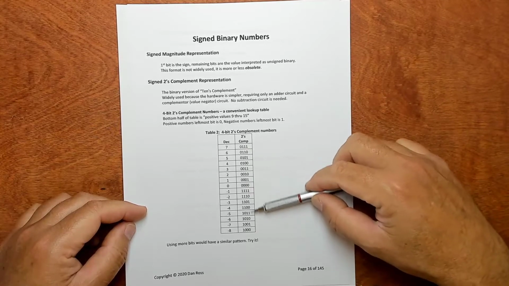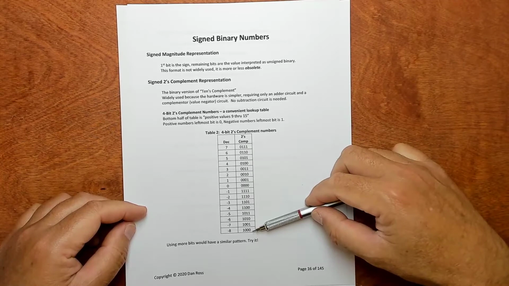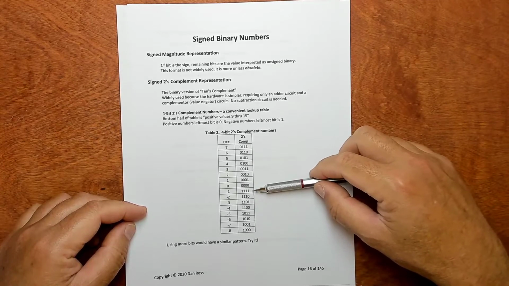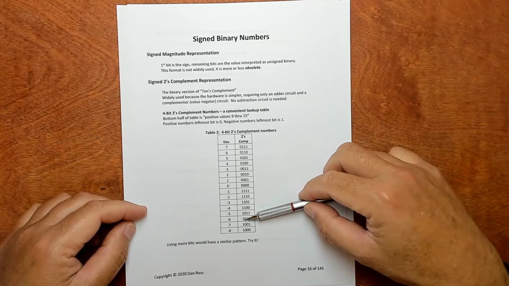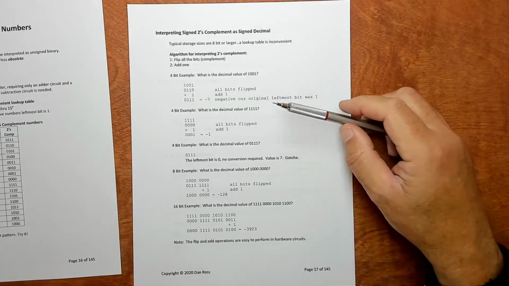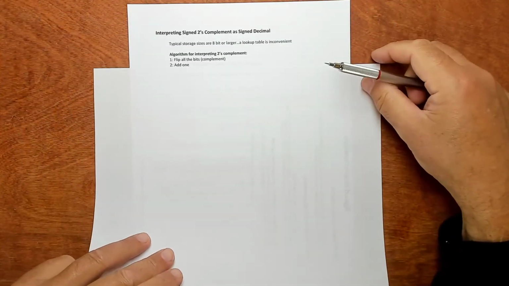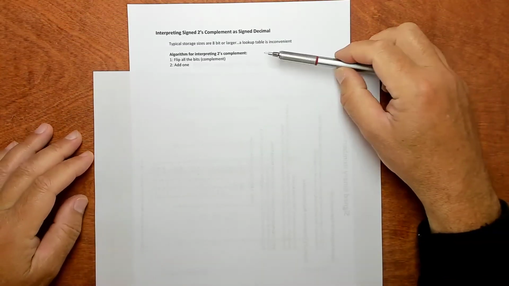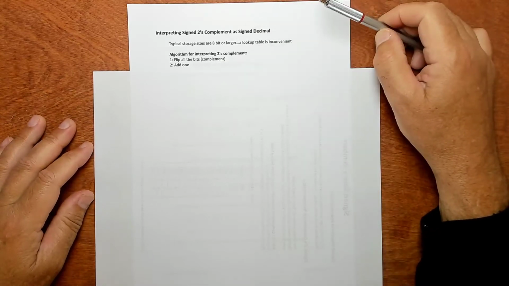Down in here, the patterns for the negative numbers are a little bit harder to interpret, so we need a way to interpret these negative bit patterns, the ones that start with a 1 on the left. So this is the pattern or the algorithm that's used. There are other algorithms, but this is what's done in hardware. We flip all the bits and then we add 1.